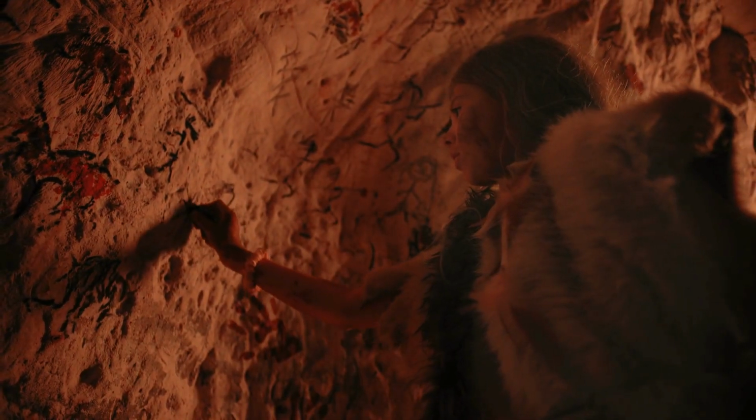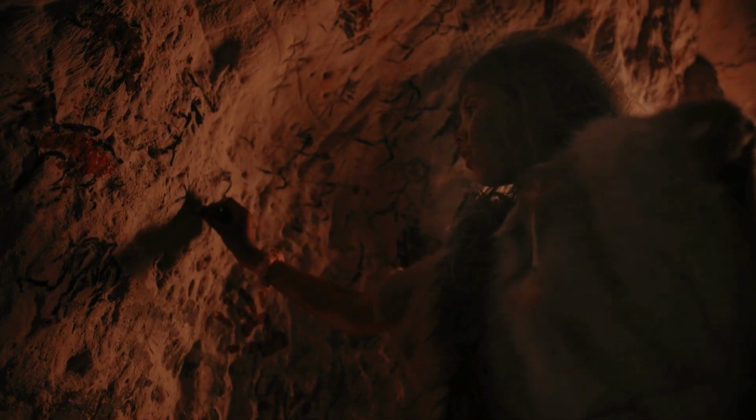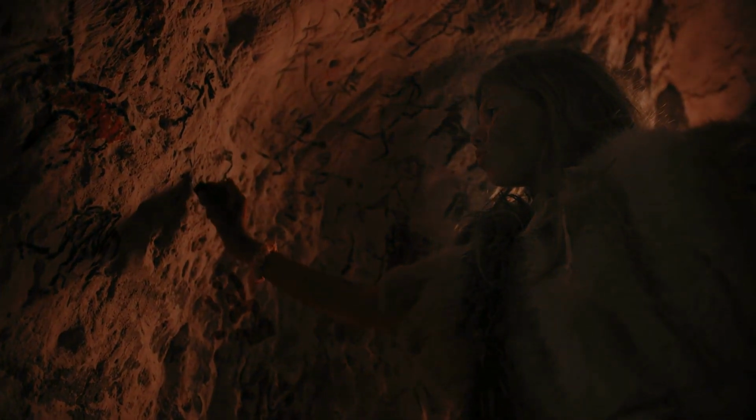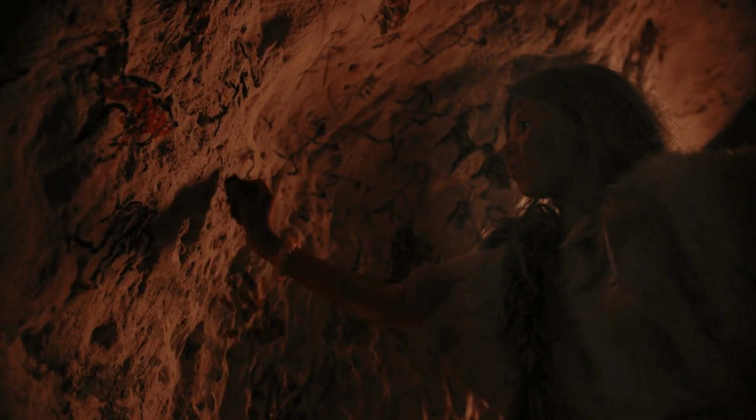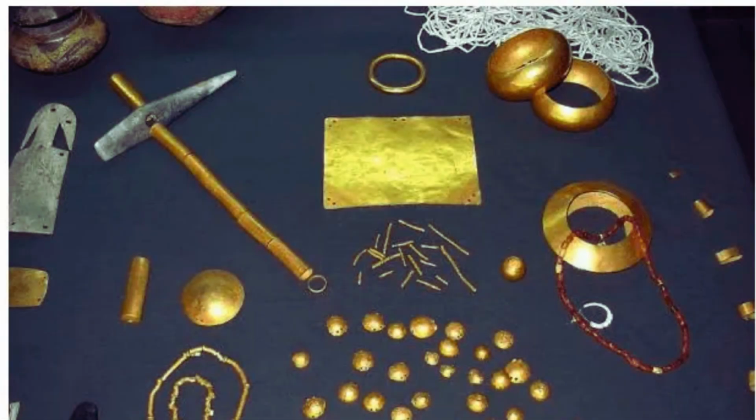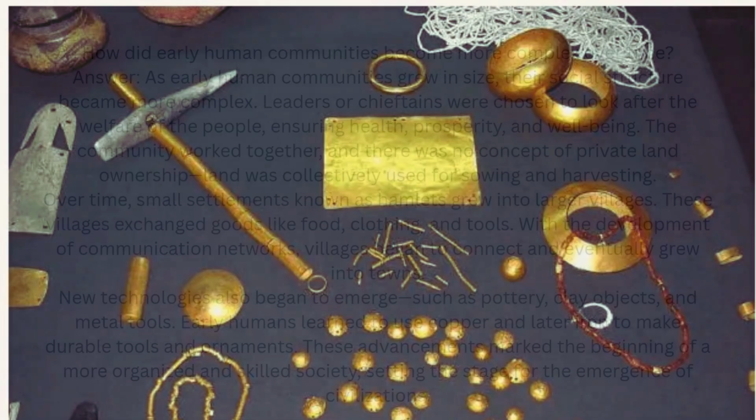Then cave paintings made by early humans give us clues about their life. These paintings often show animals, humans, symbols, or scenes from daily life. They also started making ornaments from stones, shells, and animal teeth, and this shows that even before agriculture, humans had developed skills of art and a sense of community. They worked together to survive and began forming simple cultural practices.